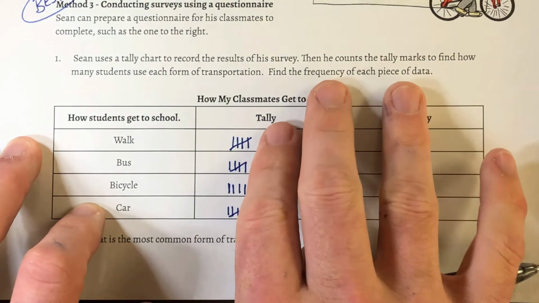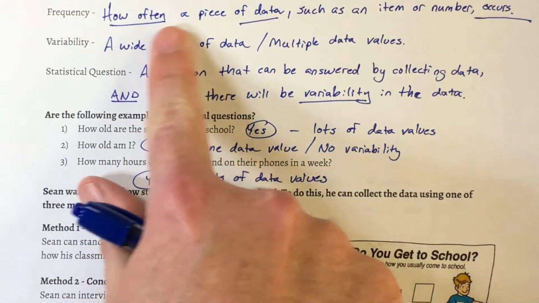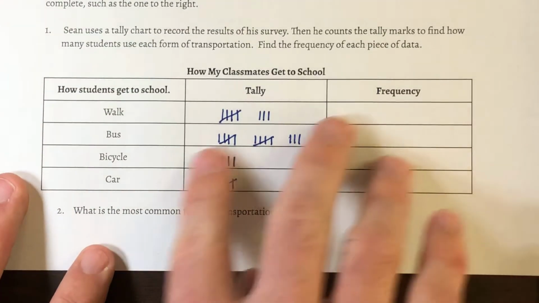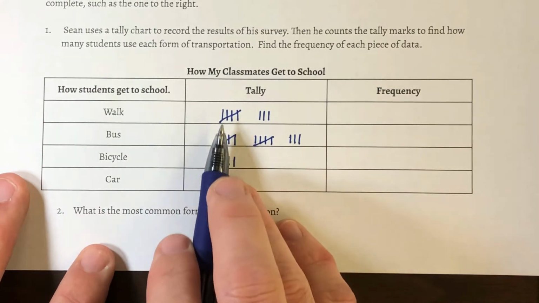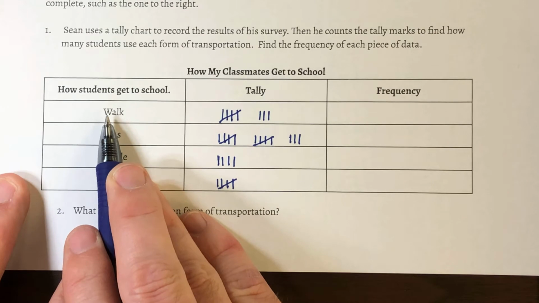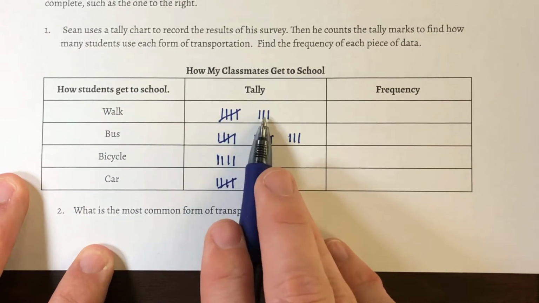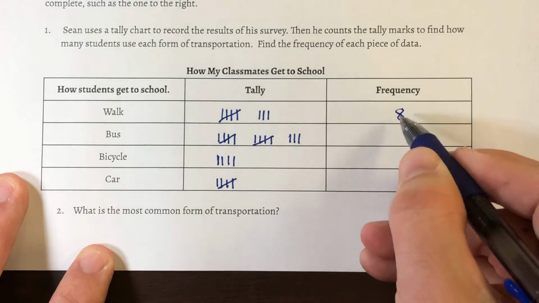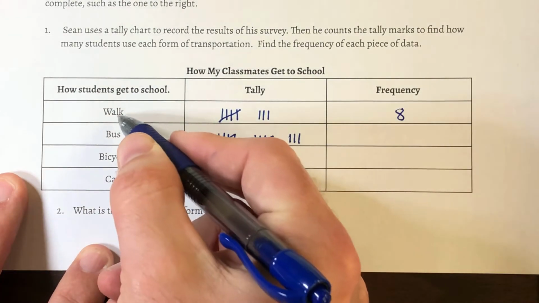Next, this is asking for the frequency. Frequency is how often a piece of data occurs. So to complete this chart, you simply count your tallies. So how often did walking occur? 1, 2, 3, 4, 5, 6, 7, 8. So the frequency of walking is 8. It's just simply that it happened 8 times.